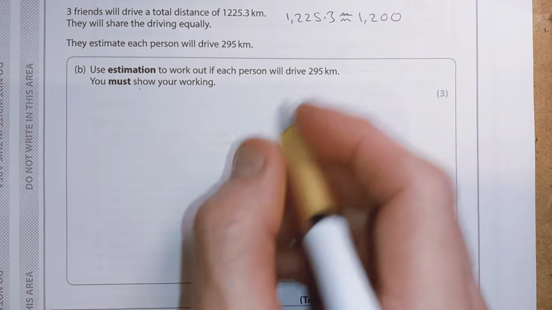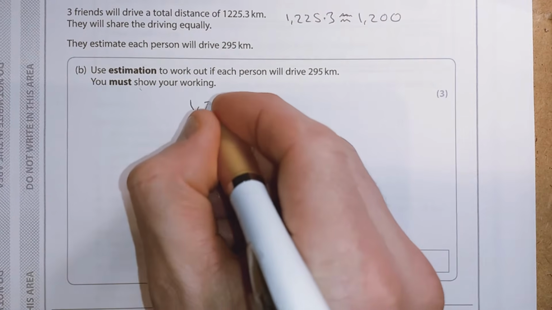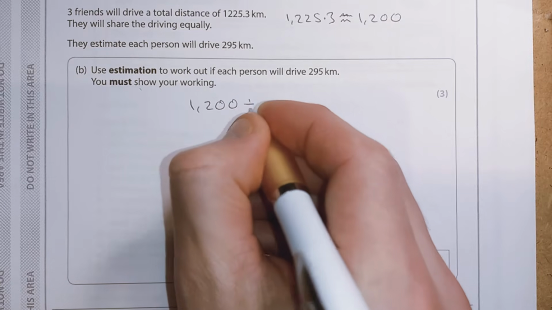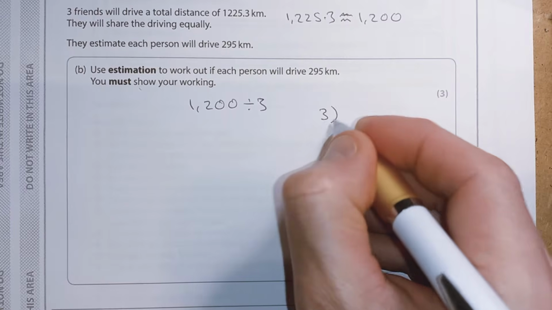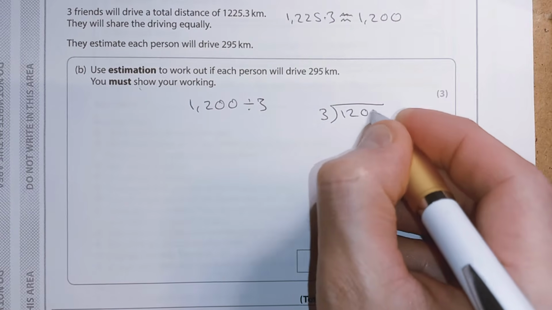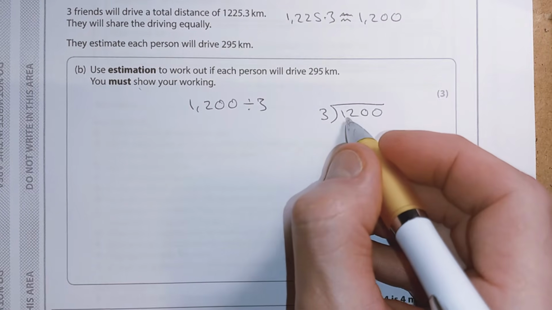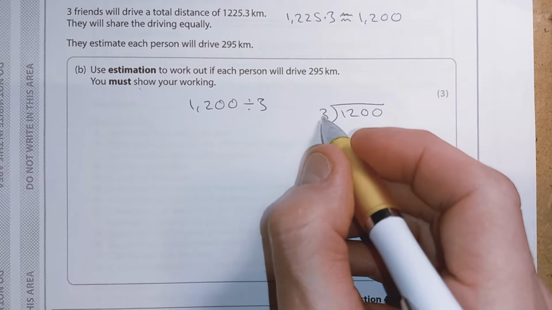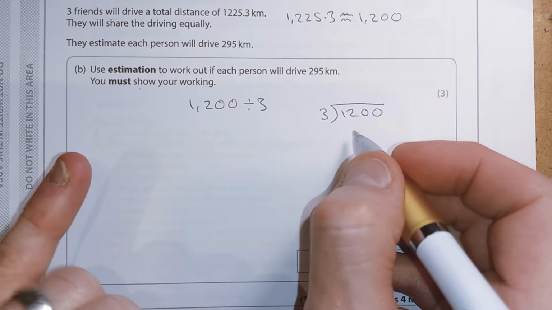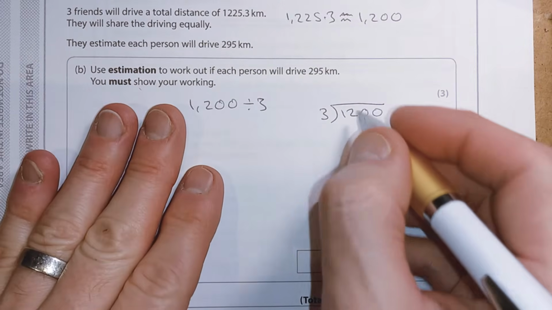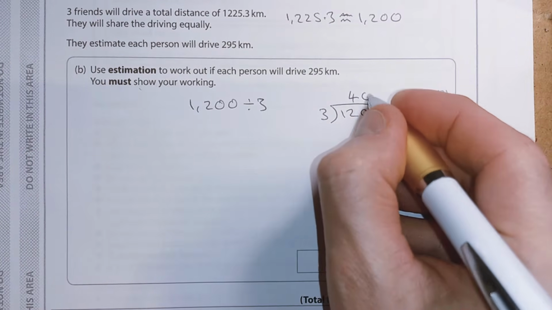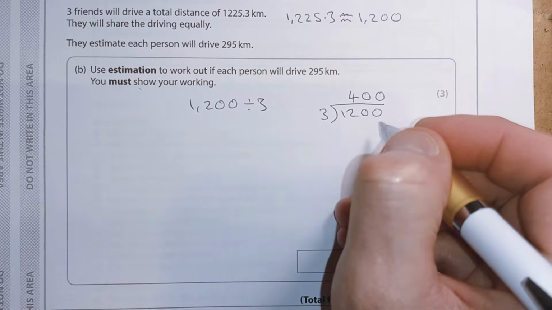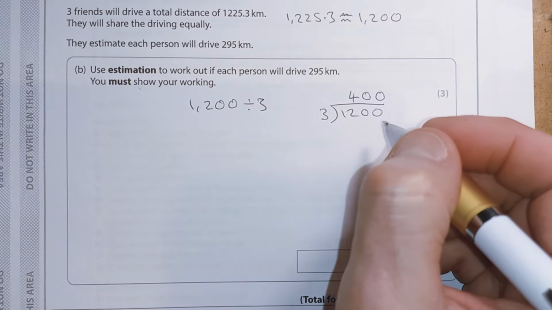So what we want to do is take our 1,200 and divide it by 3. If we use the bus stop method, does 3 go into 1? No, it doesn't. What about 3 into 12? 3, 6, 9, 12. That's 4 times. 3 into 0 is 0. 3 into 0 is 0. So we've got 400.